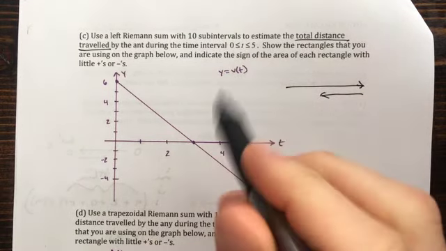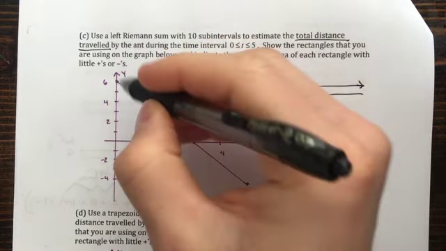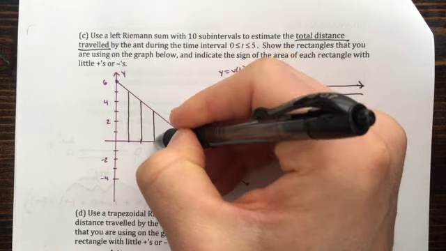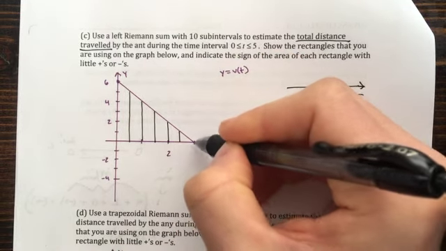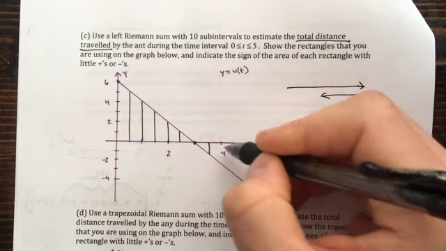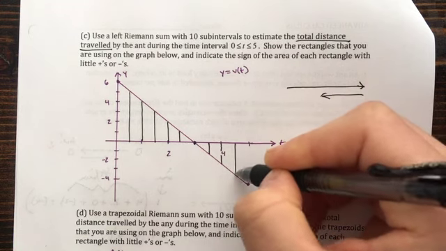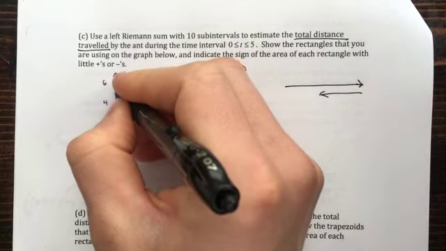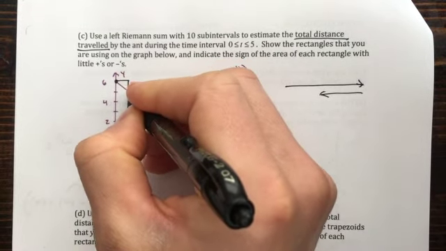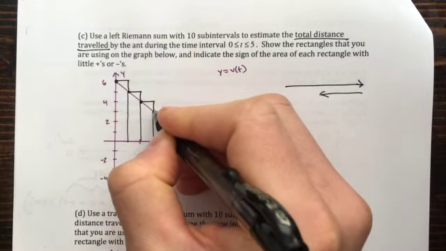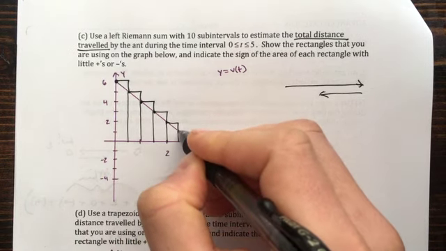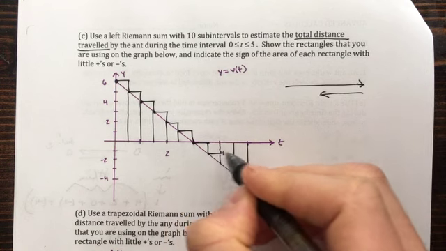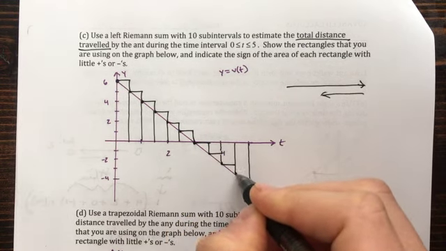So if we're going from 0 to 5, I want 10 subintervals, they should all be basically a width of 1/2. So we're going to get all these little subintervals here, 10 subintervals. Left Riemann sum, meaning we're using the left side for our height. So it should look like this. That one's going to be 0, then this one, that one, that one.